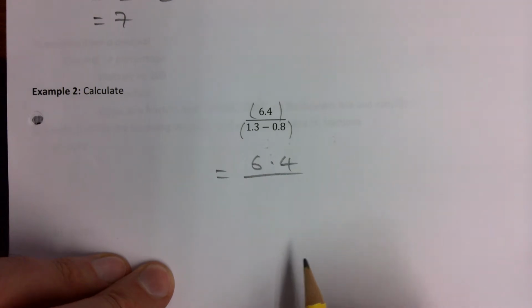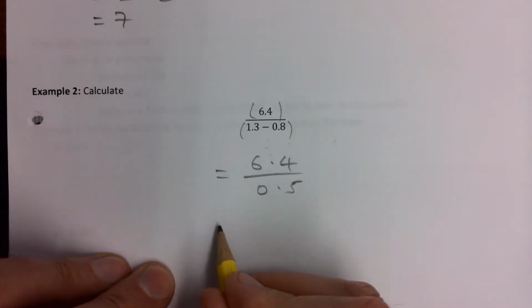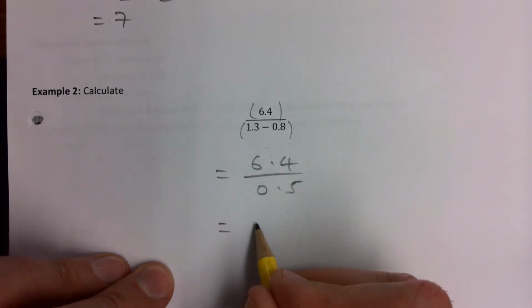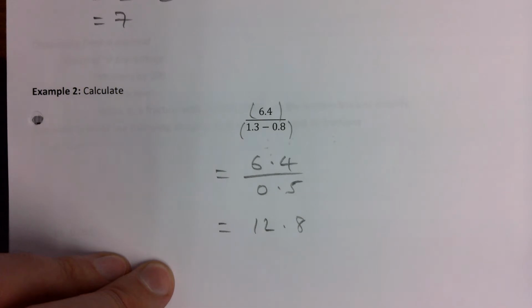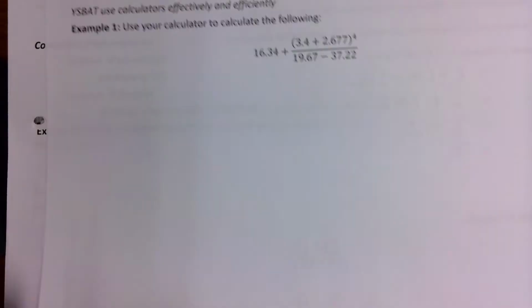1.3 take away 0.8, of course, then gives us 0.5. And then the final thing we want to do then is divide. 6.4 divided by 0.5 gives us 12.8. Over the page for another couple of examples.